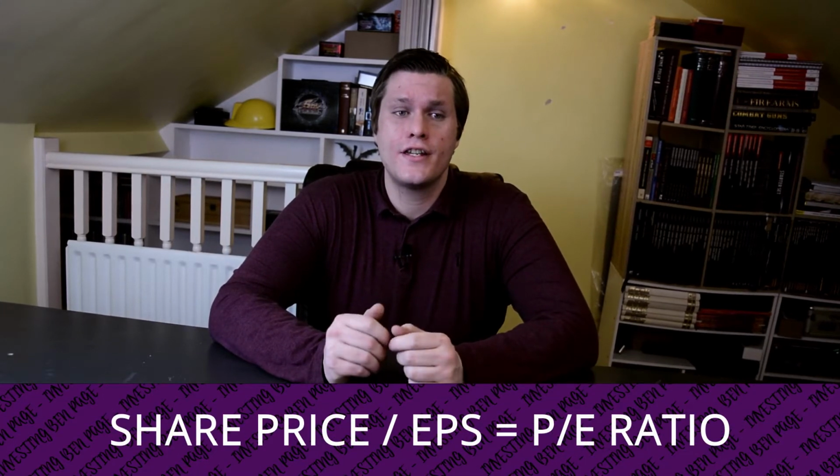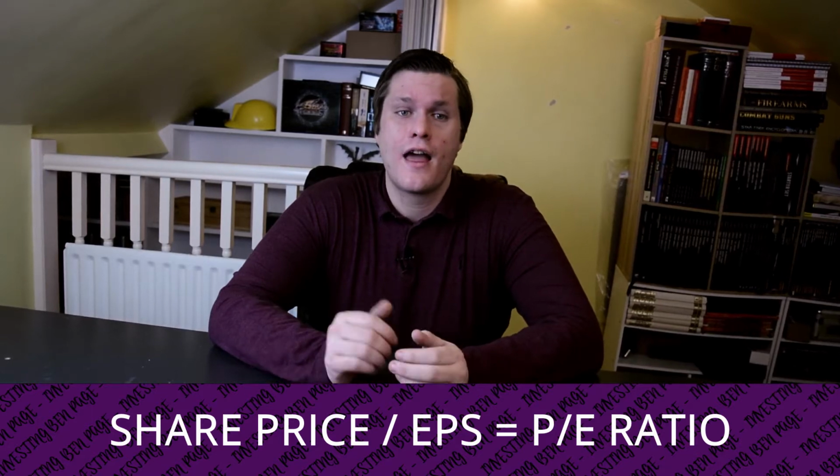Once you have the share price of the company and the EPS of the company, the equation is fairly simple. All you do is divide the share price by the EPS. This will give you the company's PE ratio. You can use the same information to produce the company's earnings yield, which is just the EPS divided by the share price, and that is expressed as a percentage. But we can ignore that for this video and we will look into that in the future. Today we're just looking at the PE ratio.